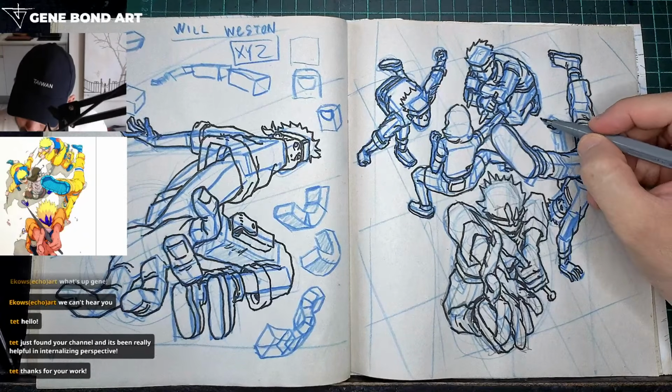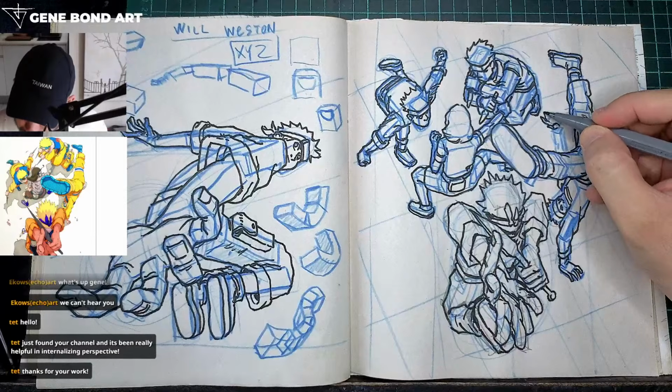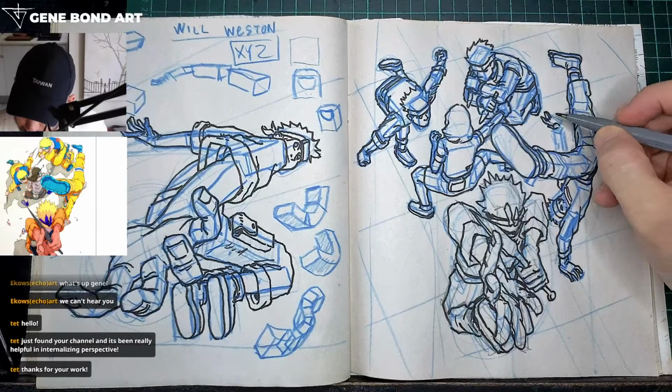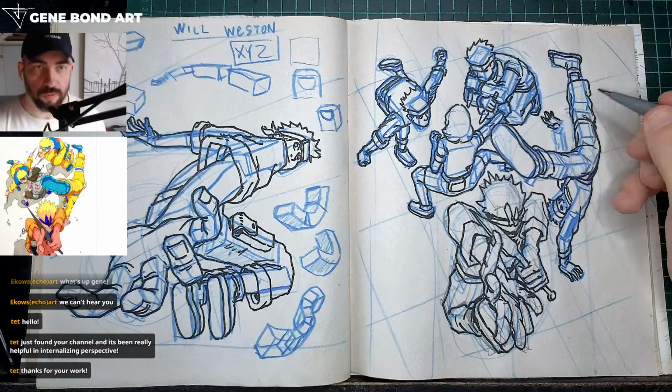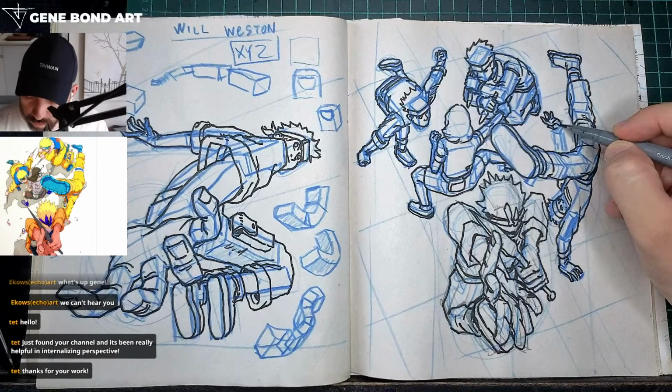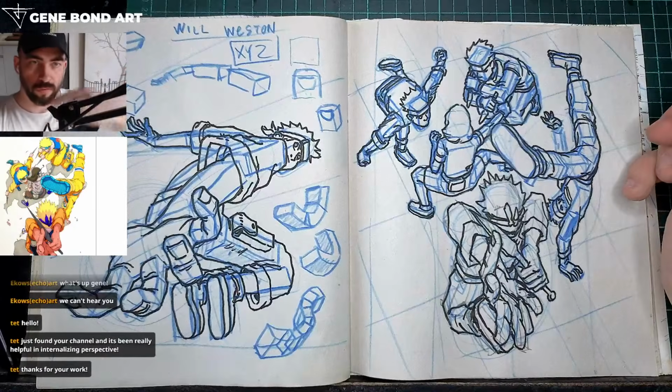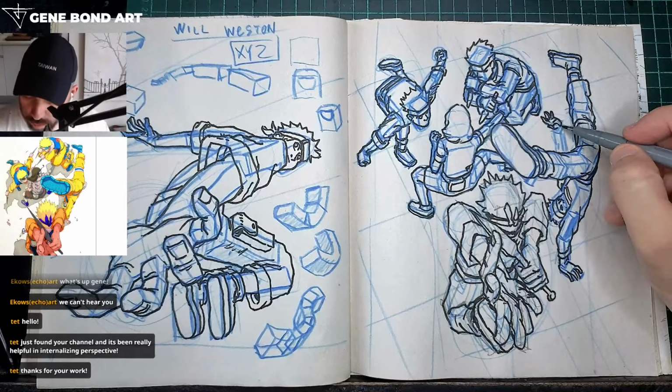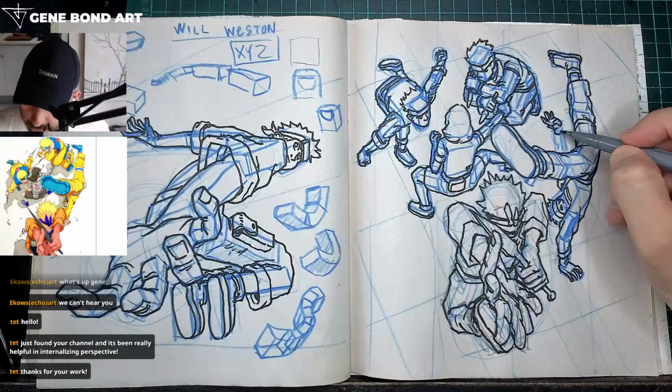So before you draw figures like this, complex poses, make sure you do the practice from my video about intuitive perspective, when you practice drawing cubes or boxes in a space.